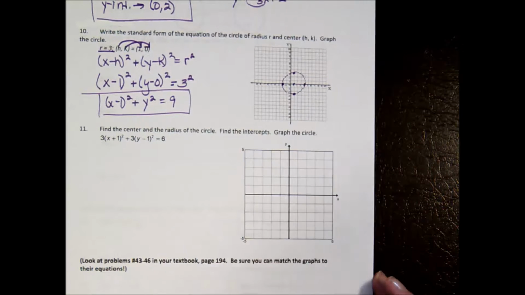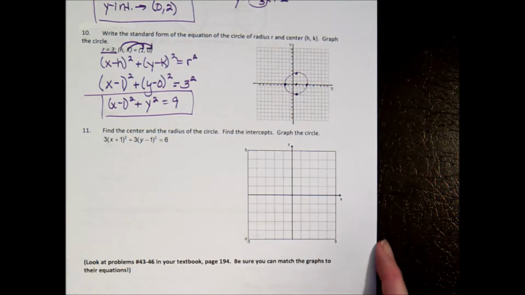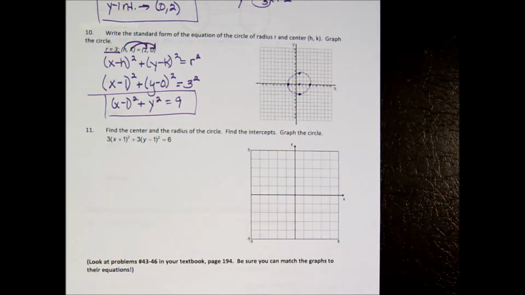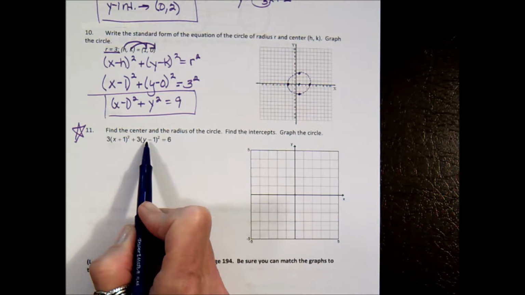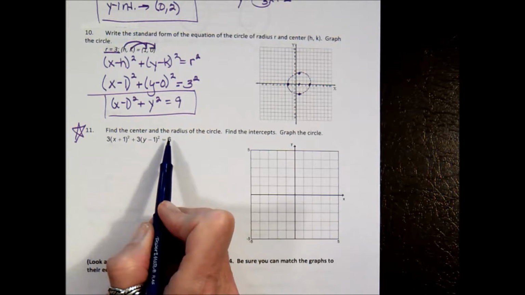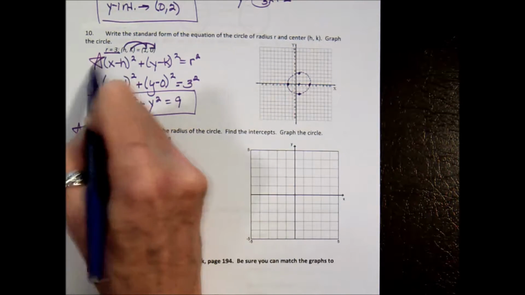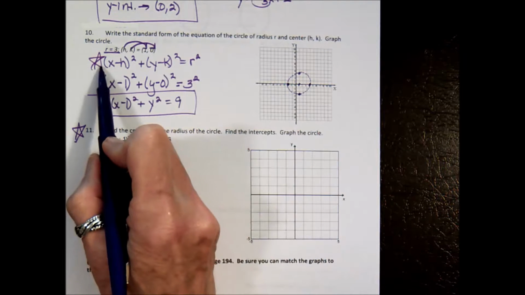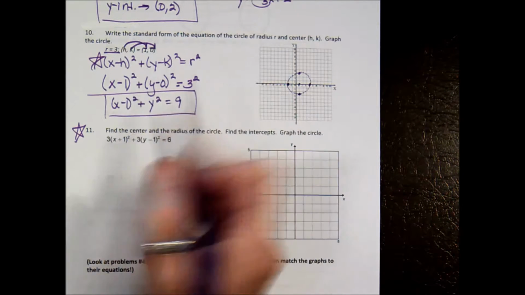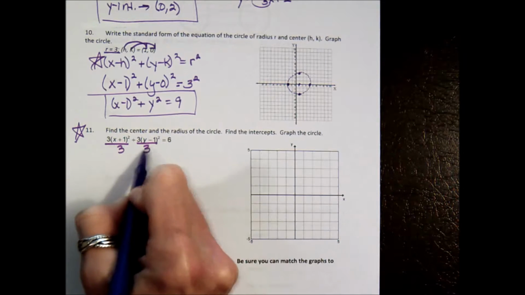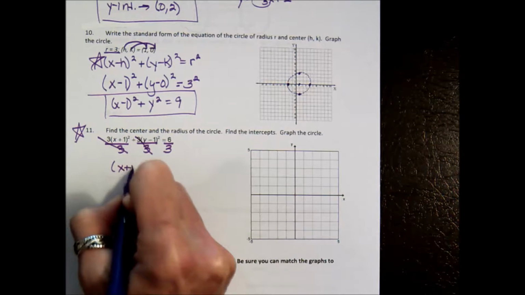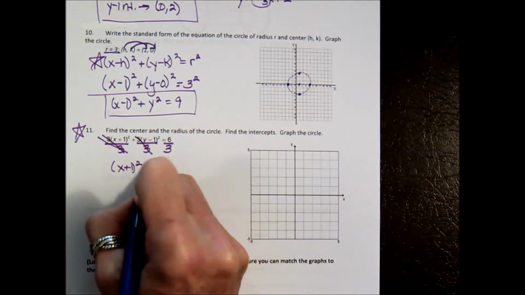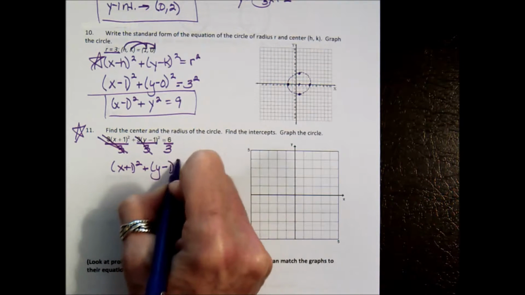On the next one, it says find the center and radius of the circle and find the intercepts and then graph the circle. Now, this one is a little tricky. I can't say that the center is negative 1, 1, because of those 3's. The standard form of the circle has no number in front of the x or the y parentheses. So I'm going to have to divide each term by 3, and I get (x plus 1) squared, because those cancel, plus (y minus 1) squared equals 2.